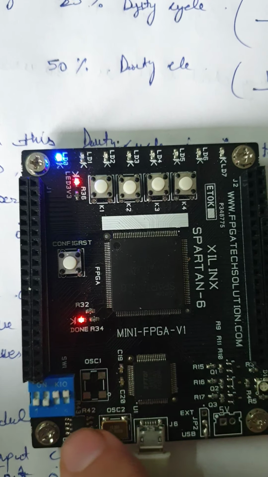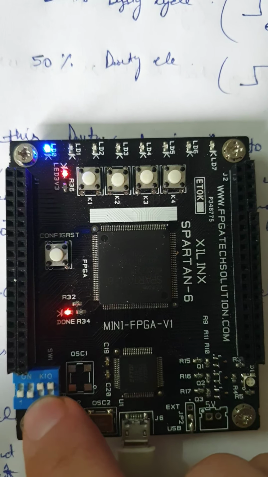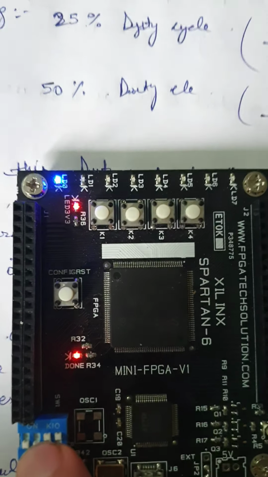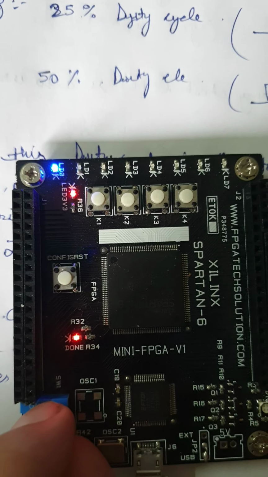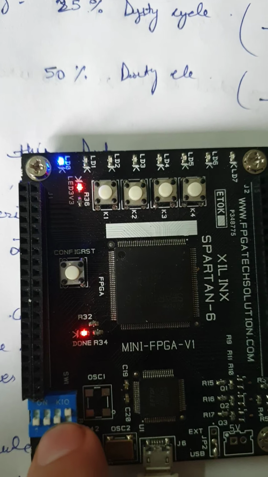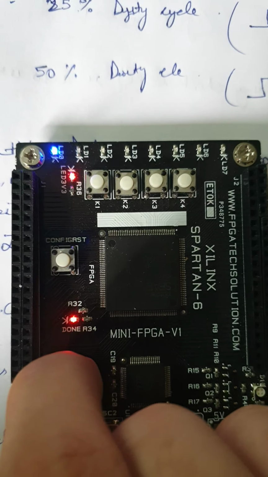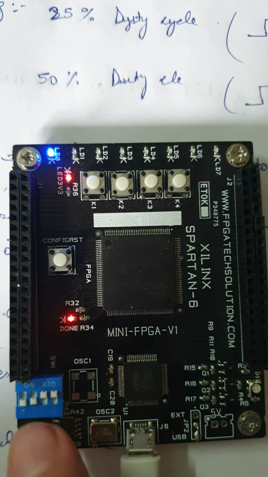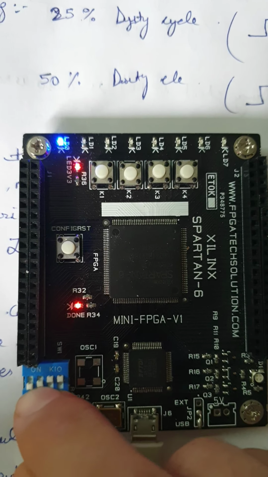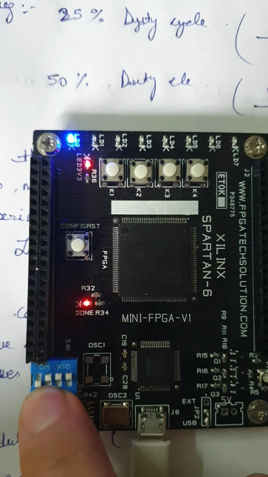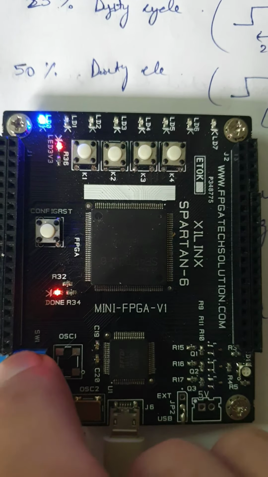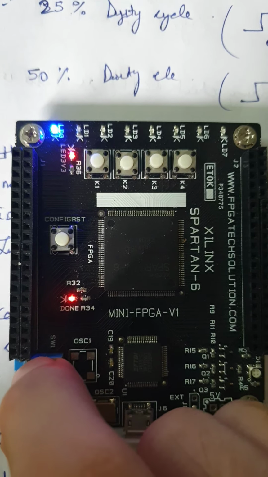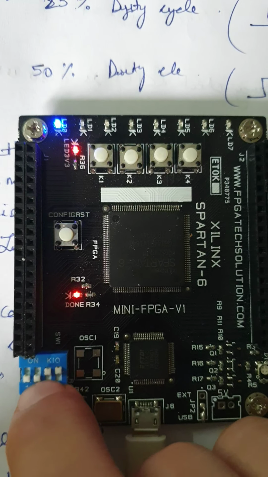But as I increase the input, right now I have given 0011, that is 3, so the LED has become a little bit brighter. But again if I change the input to 0001, the LED will become less bright. Now I'm going to brighten it further by giving 0111, that is 7, so you can see the corresponding change in the brightness.